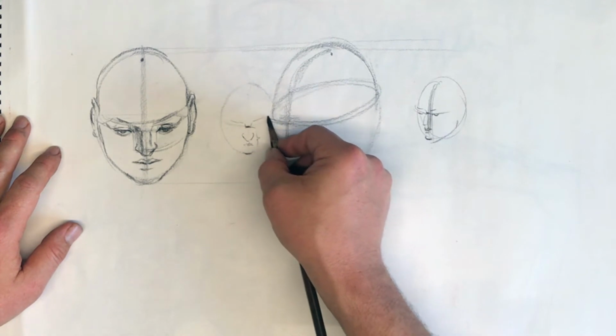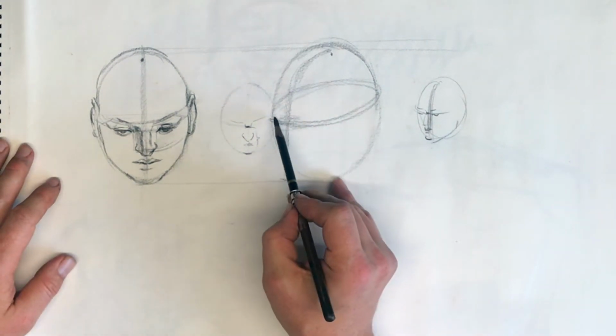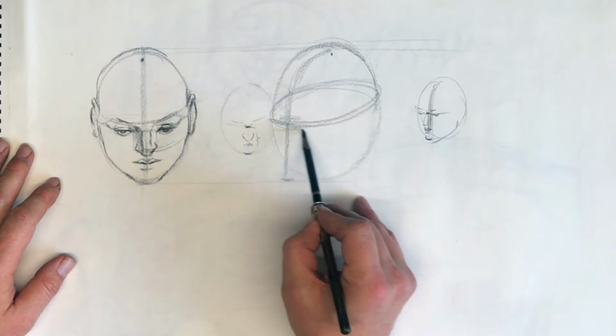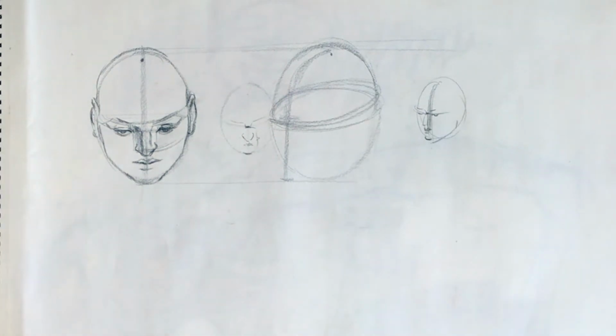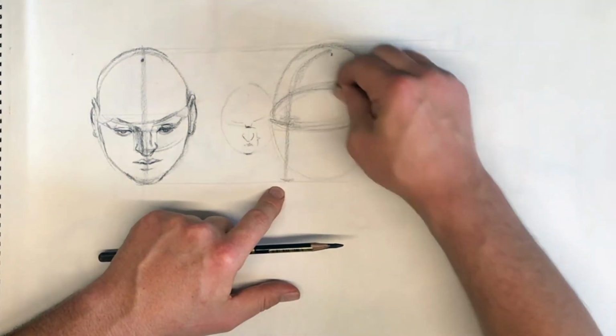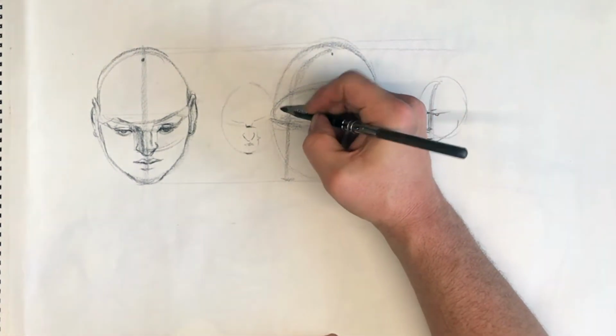Here is my new eye level running this way, like that. In fact, probably because there's no tilt, it should probably run this way, excuse me. Like that. Okay, let's erase this out a little bit. All right, so the next step in the process is the same.